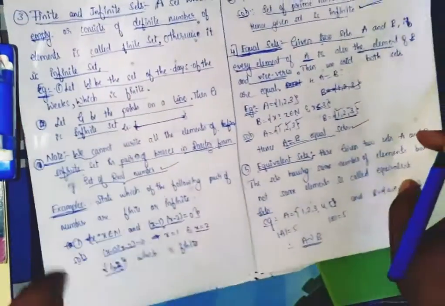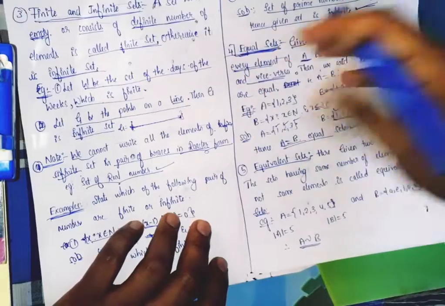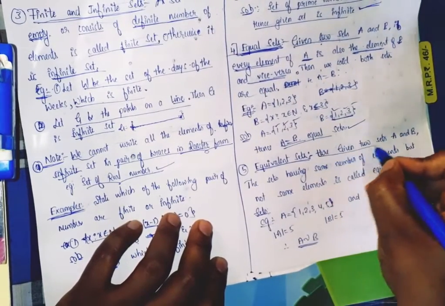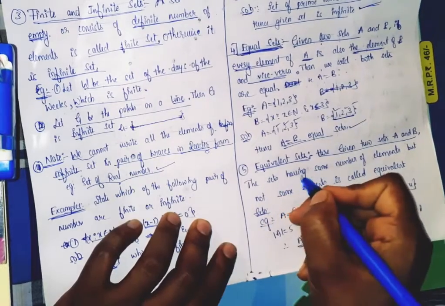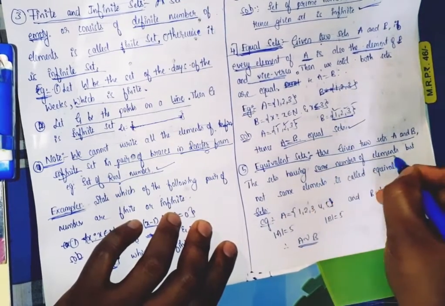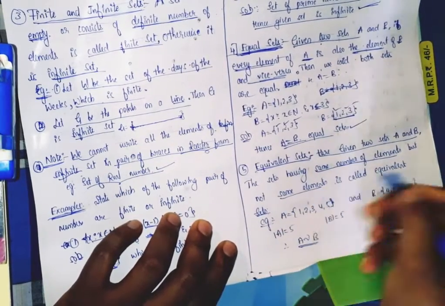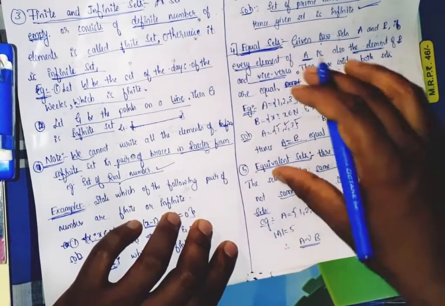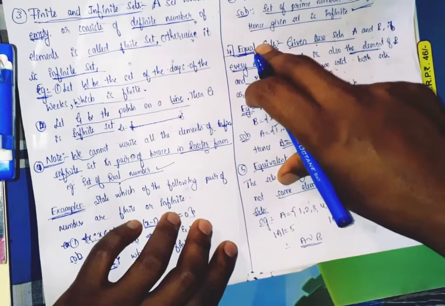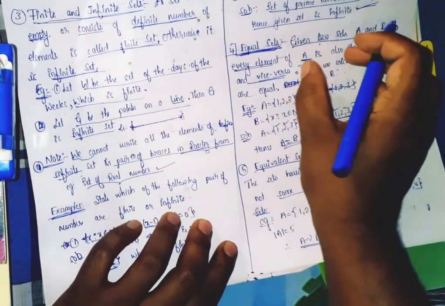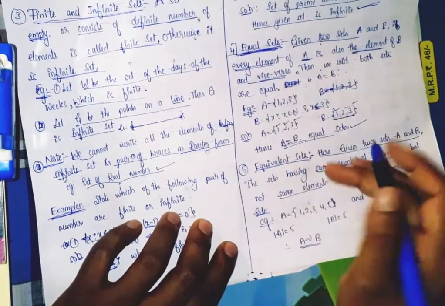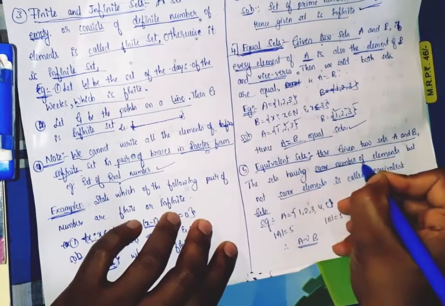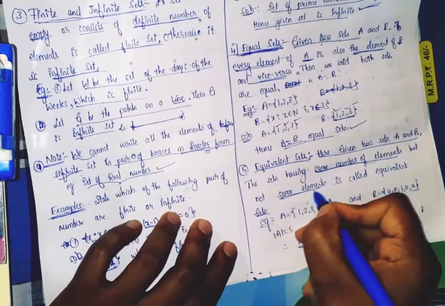Now equivalent sets are different from equal sets. Equivalent means, given two sets A and B, the sets have the same number of elements but not the same elements. Just remember the difference between equal sets and equivalent sets: for equal sets the elements must be the same, but equivalent sets have the same number of elements but not the same elements.